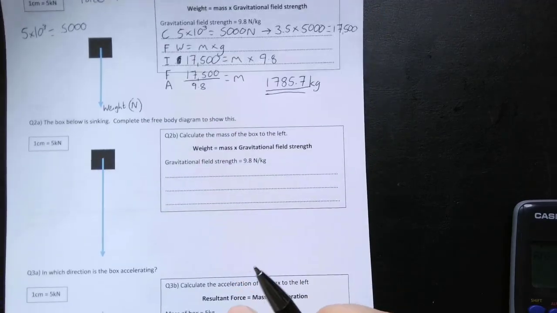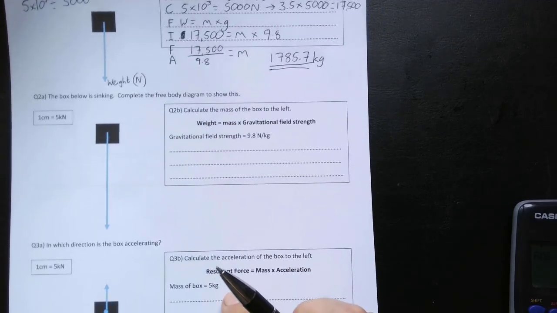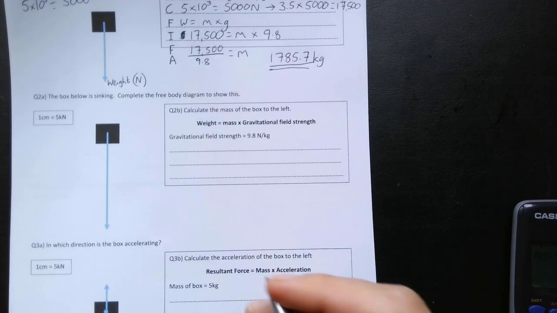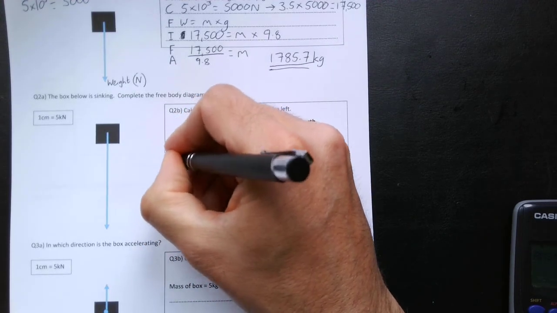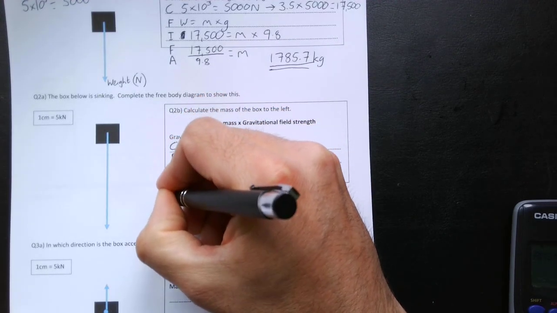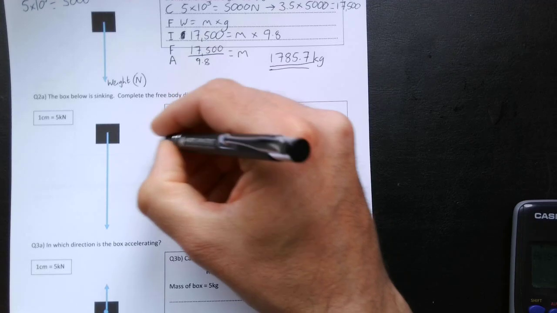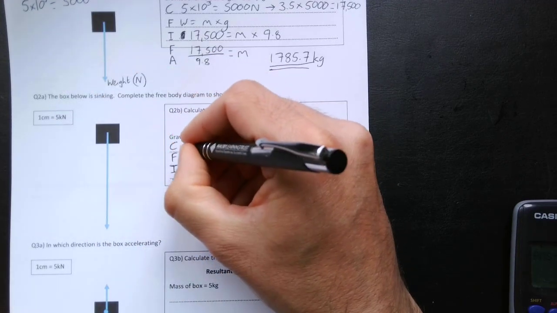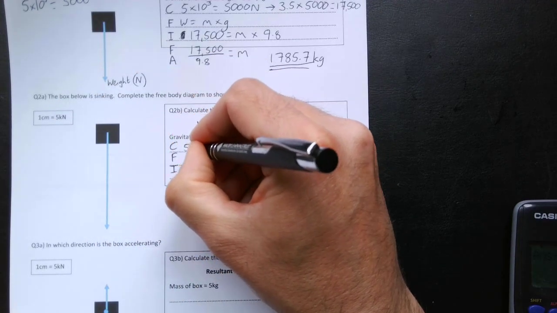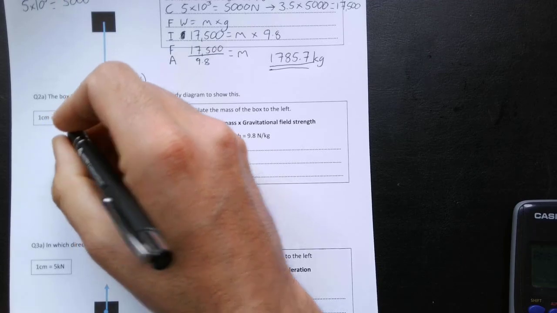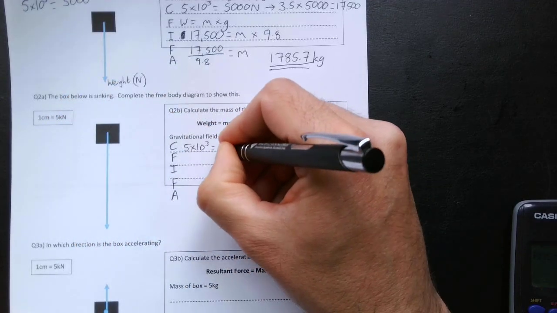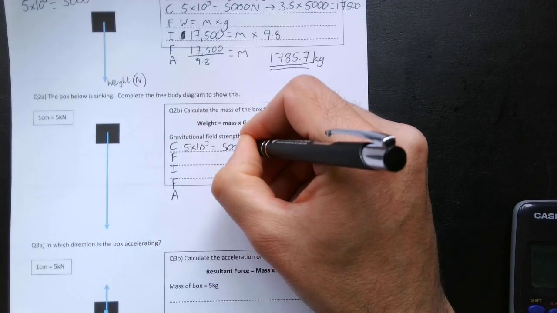Right, let's have a go at the next one. Please pause this now. Have a go at the next one once you've seen that. So, same idea again, see phi for it. That way we don't make any mistakes. So, we've got 5,000 newtons again, because it's 5 times 10 to the 3, because it's 5 kilonewtons, which is 5,000 newtons.